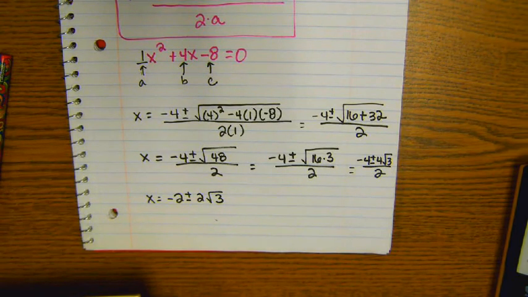Did you guys do a lot before with solving on your calculator graphically? No? Does anybody know how I would solve that graphically on my calculator?